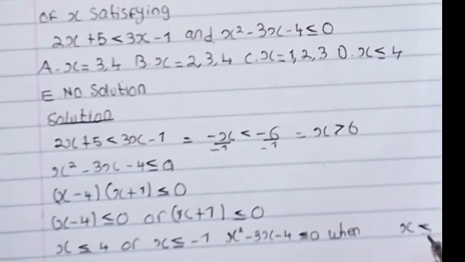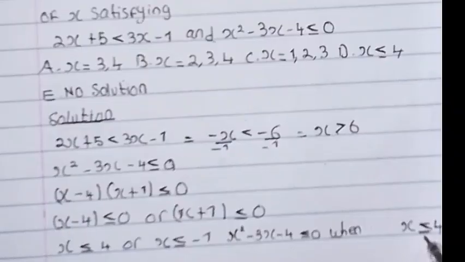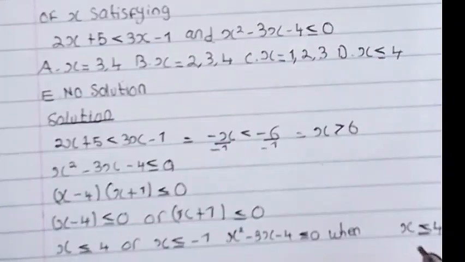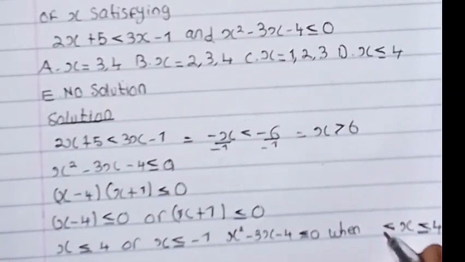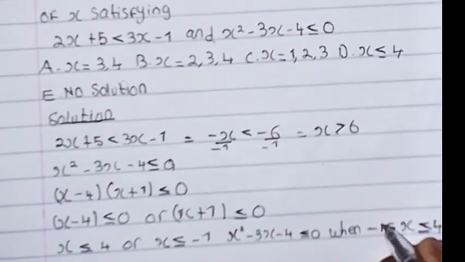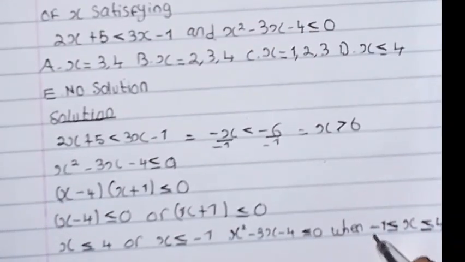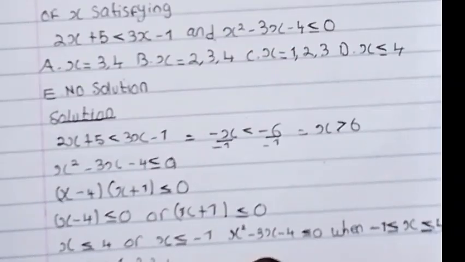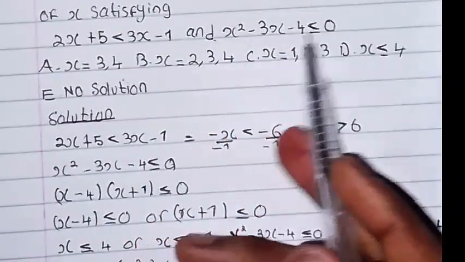The bigger root is 4, so x will be less than or equal to 4, since when x is equal to 4 we obtain 0. And x should be greater than the smaller root, so x is greater than or equal to minus 1. So our range of inequalities is minus 1 less than or equal to x, x less than or equal to 4. The values in this range are minus 1, 0, 1, 2, 3, and of course 4. These are the values for which this equation is negative.